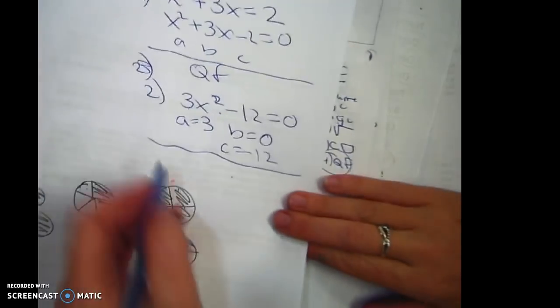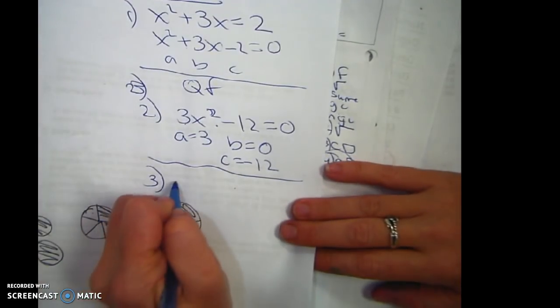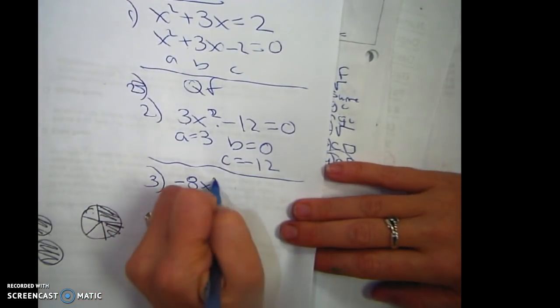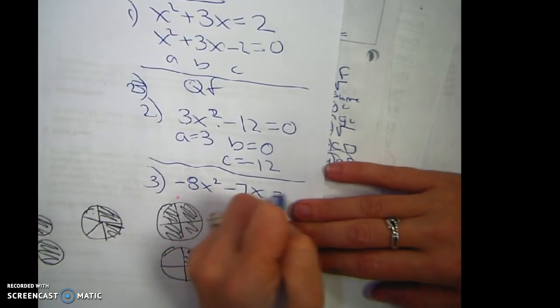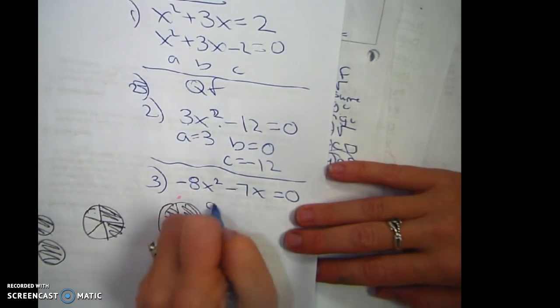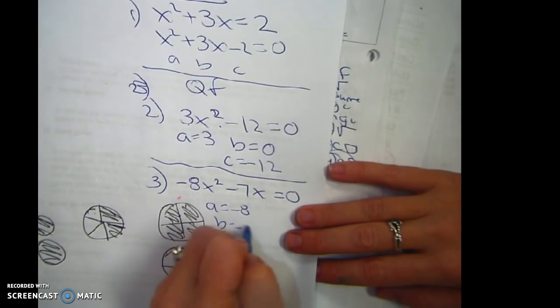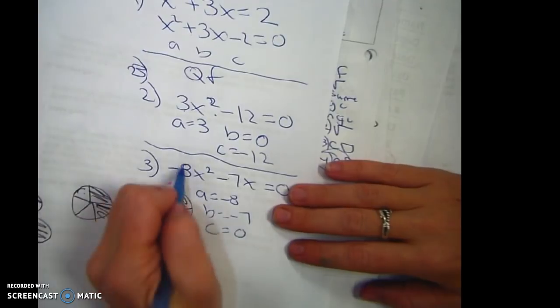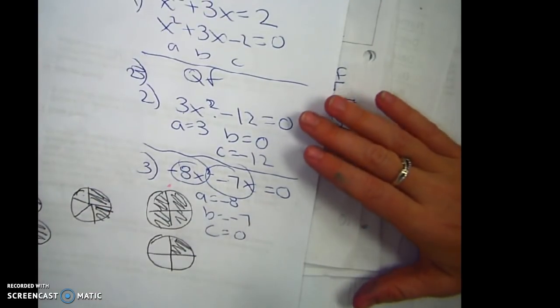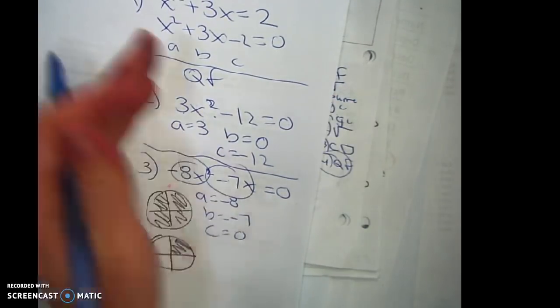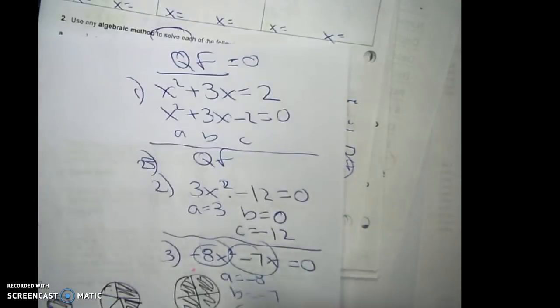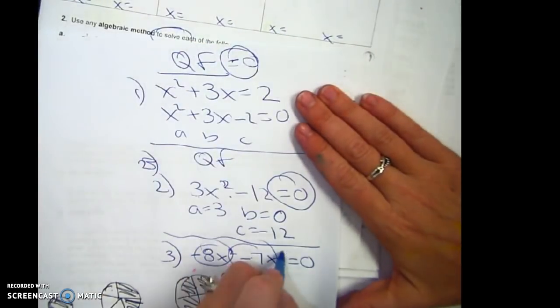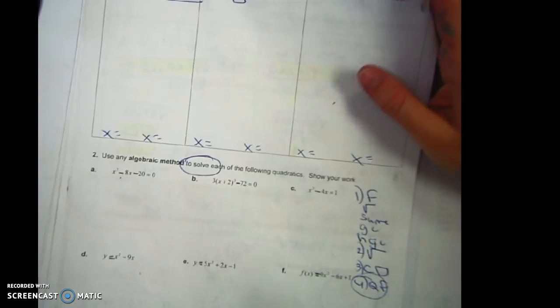Another scenario, if you decided to do -8x squared minus 7x equals 0. Your A is -8 and your B is -7. And your C would be 0. I'm hoping you would see that they both have an x and that's what you would take out. But if you don't see that, you could do each of these by the quadratic formula. But it needs to say equals 0. All right? So let me say again, your homework is make sure these are all the same answer in doing these 6 problems.